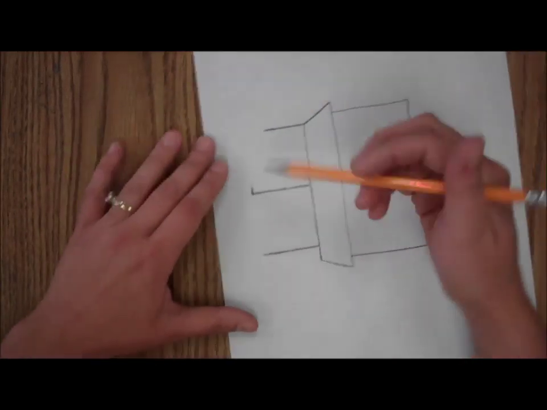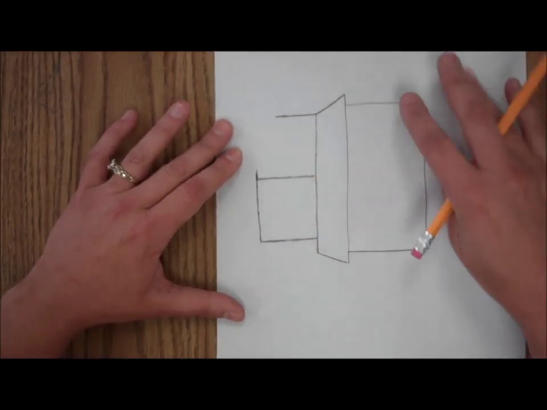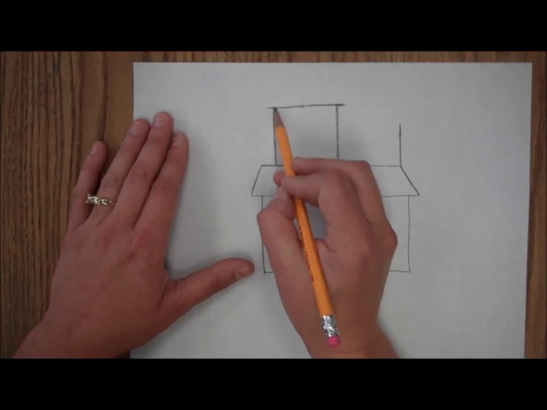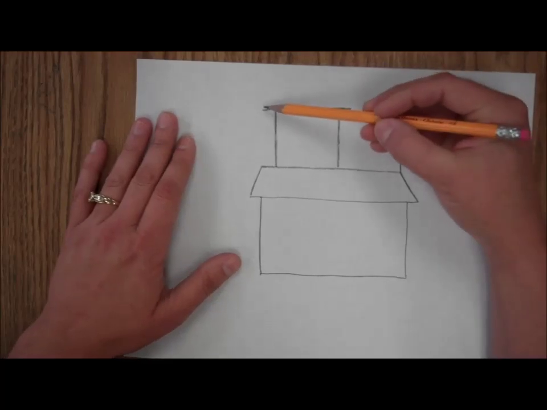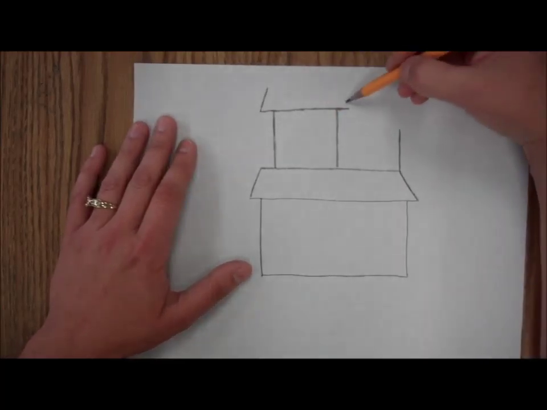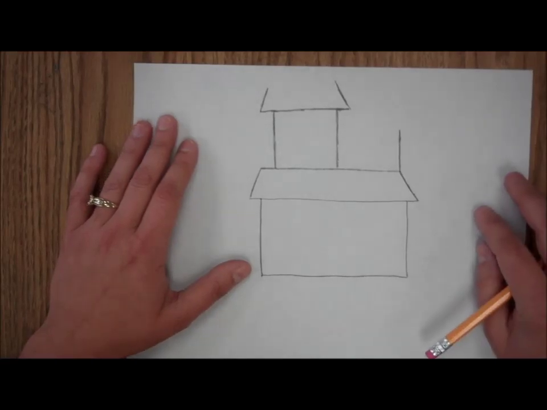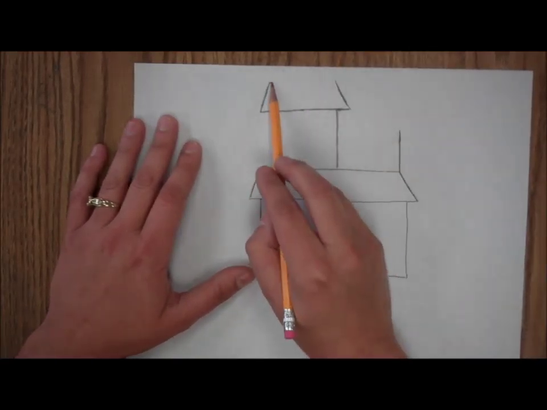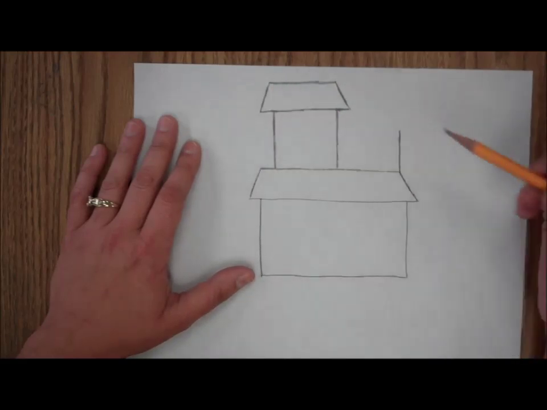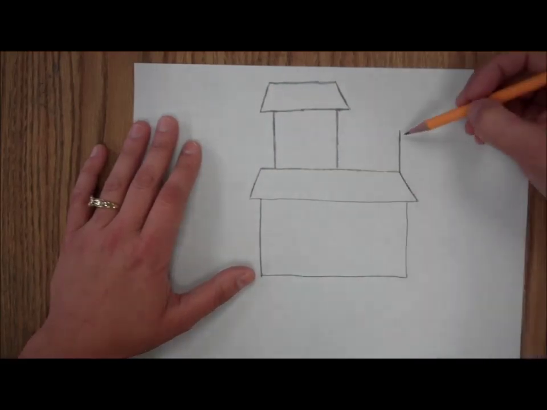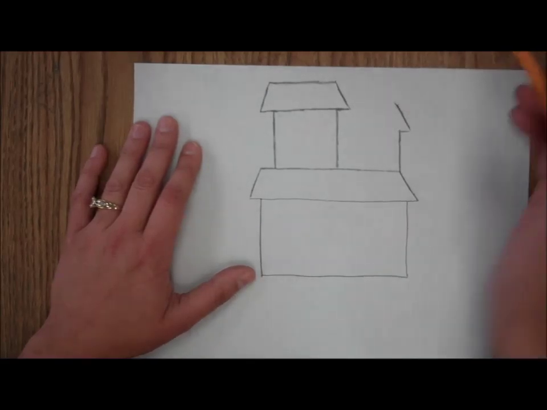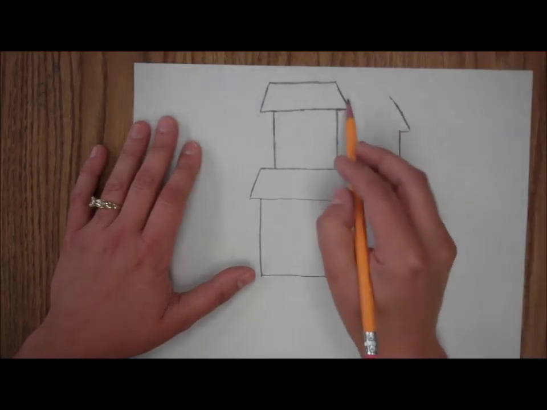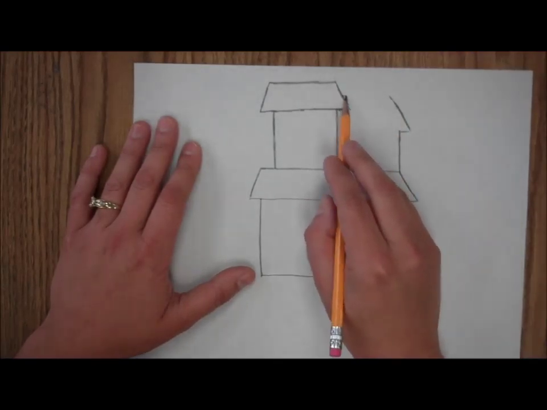Oh wait, and draw a line across the top, and then just a little bit off the edge here, and another diagonal line up, and a line across the top. Okay, and on this one, we're going to just draw one on this side, diagonal line up, and then it's going to go like in the middle between here and here.